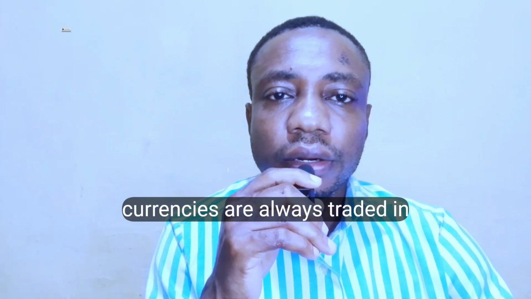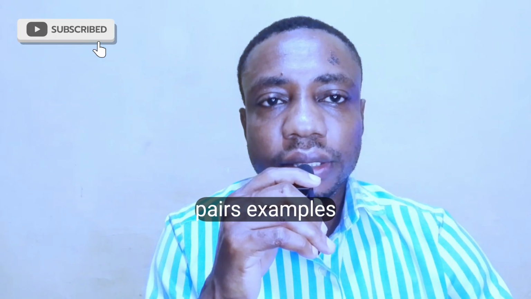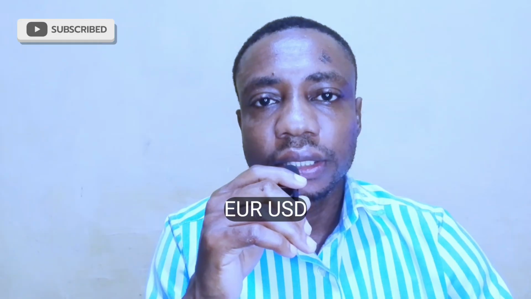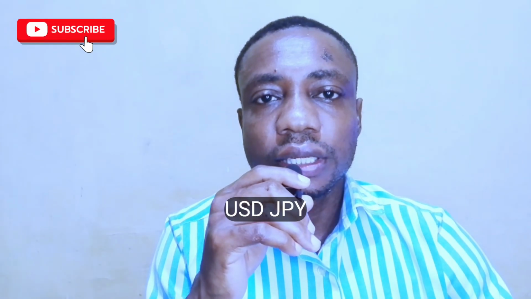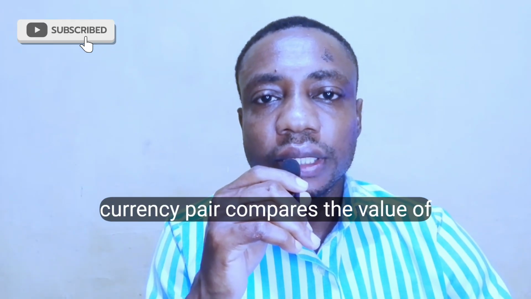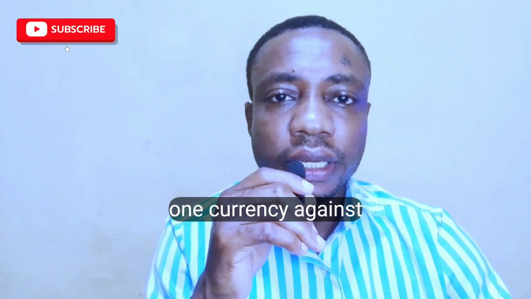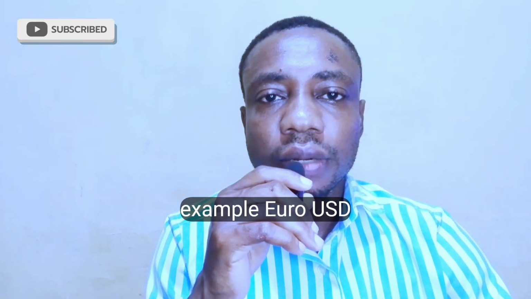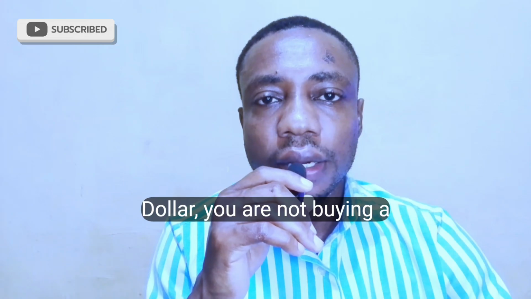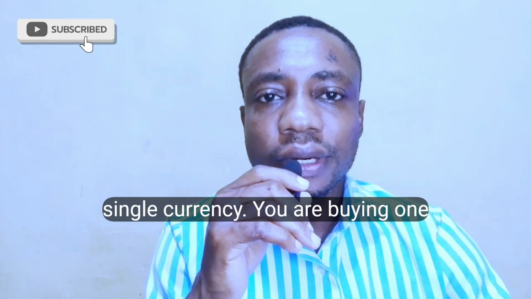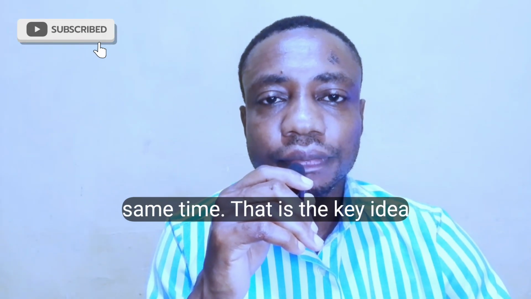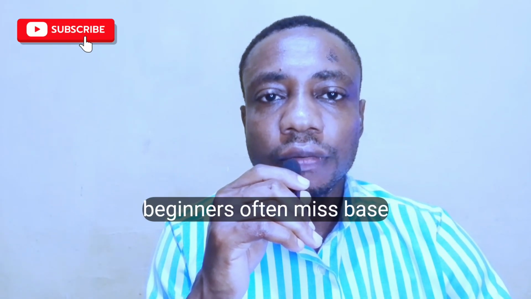In Forex, currencies are always traded in pairs. Examples include EUR/USD, GBP/USD, USD/JPY, USD/CHF. A currency pair compares the value of one currency against another. For example, EUR/USD means Euro versus US dollar. You are not buying a single currency, you are buying one currency and selling another at the same time. That is the key idea beginners often miss.